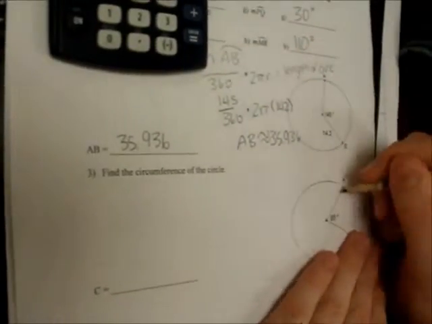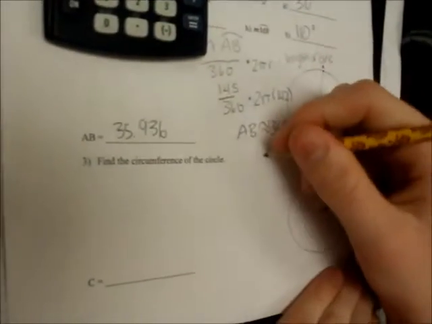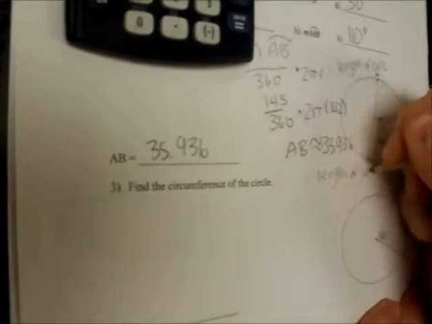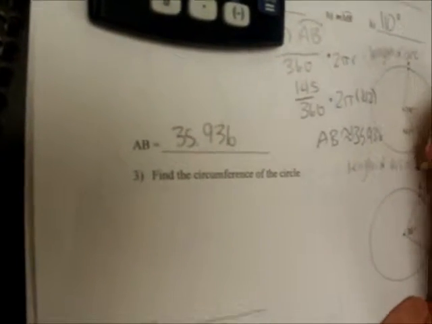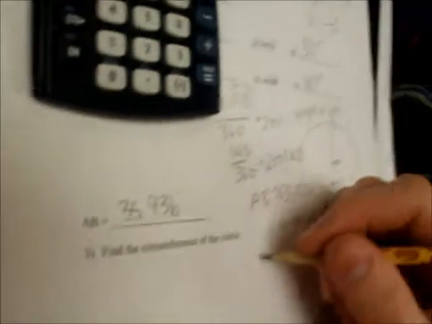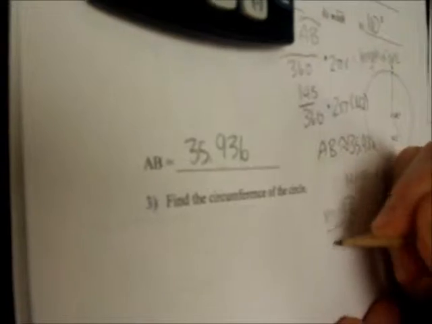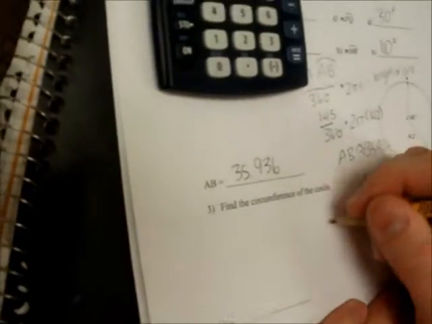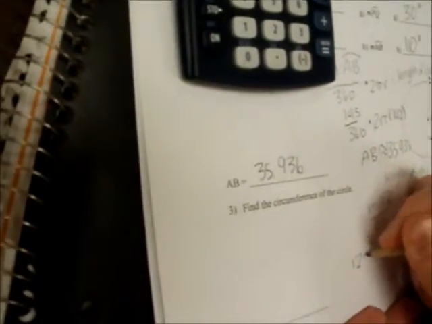And now we have problem 3, in which we need to find the circumference of the circle. We know the length of the arc, which is 12, and we have the degree measure of 85 degrees for the arc.